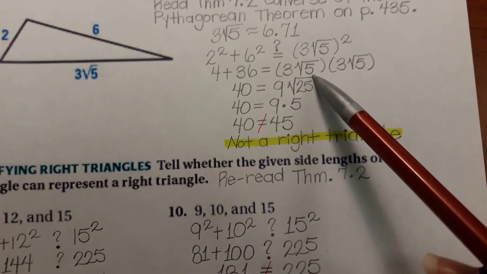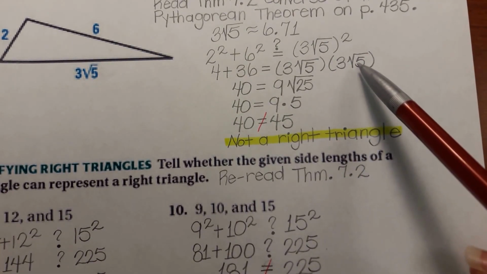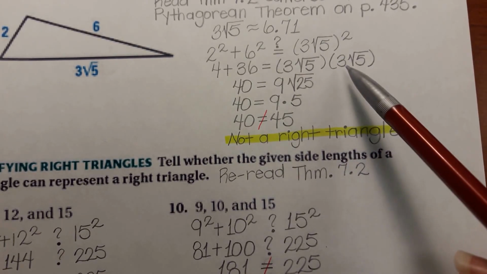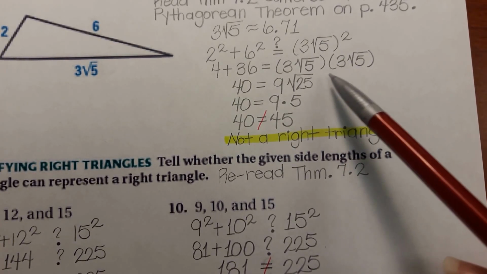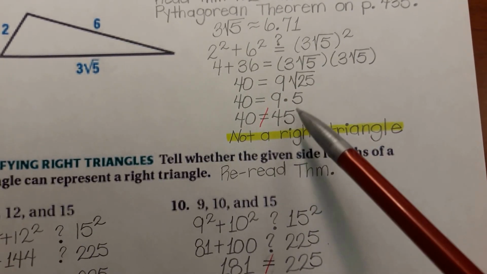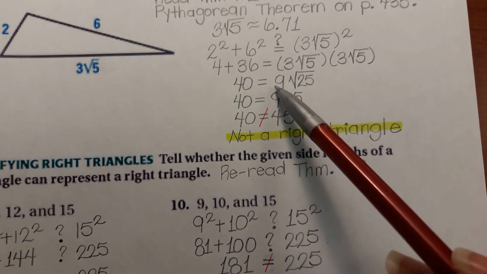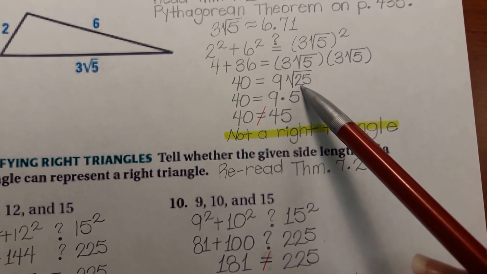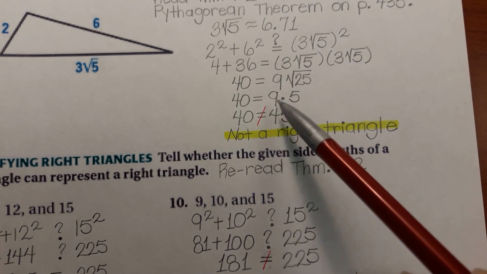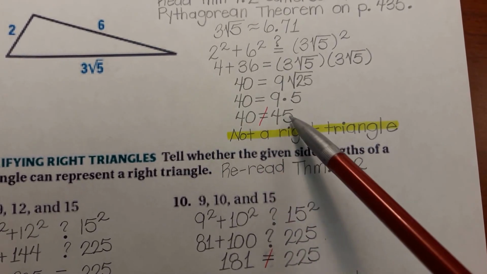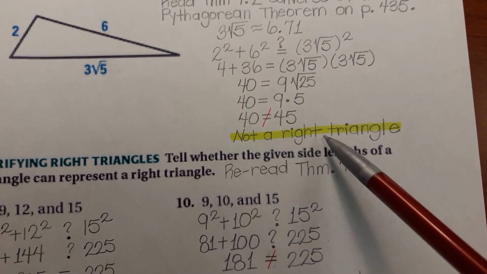If you notice here, I wrote 3 square root of 5 twice. This is my base, and that is my exponent. So I wrote the base out twice. I did multiple steps to show you how to get 45. 3 times 3 is 9. 5 times 5 is 25. The square root of 25 is 5. 9 times 5 is 45. So 40 does not equal 45. So this is not a right triangle.